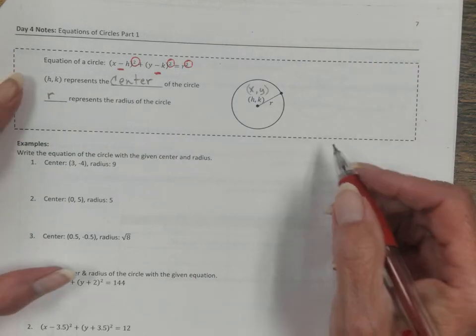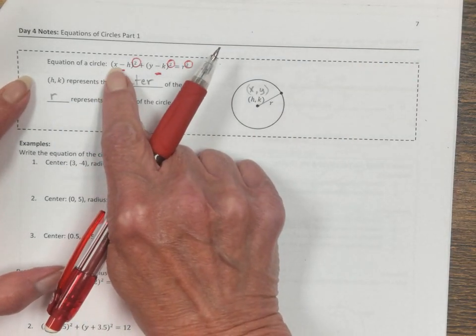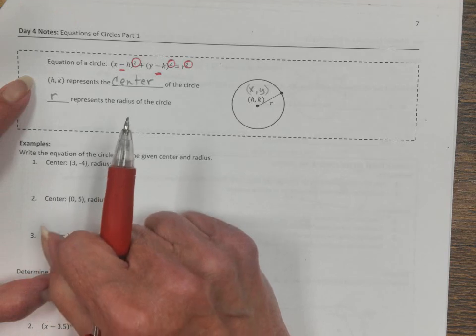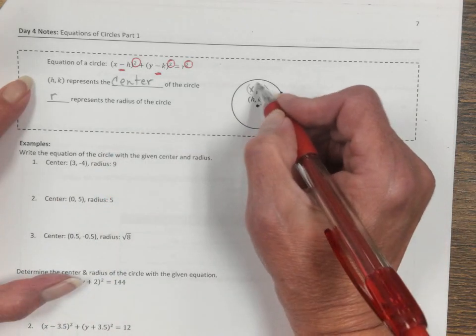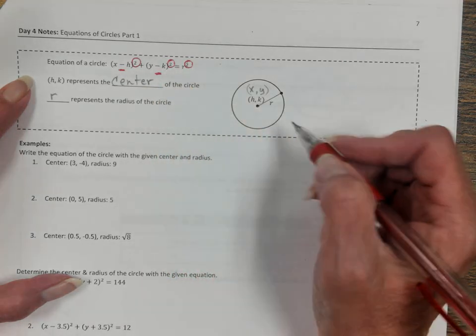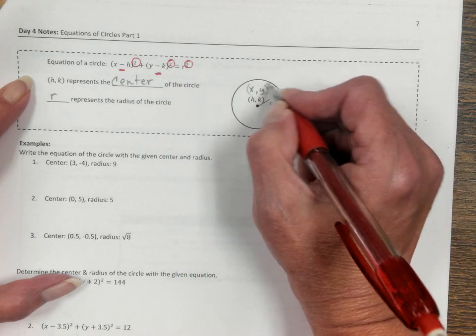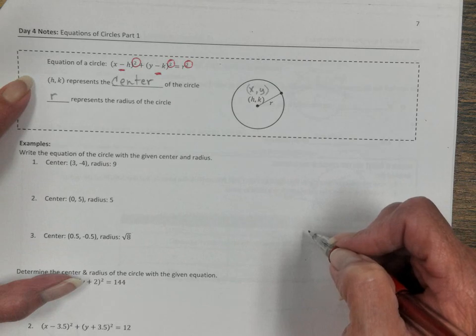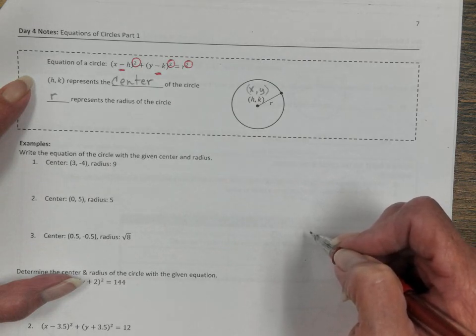Okay? So what we have is x minus h, which is our x value of our center point, y minus k, or the y value of our center point, equals radius squared.